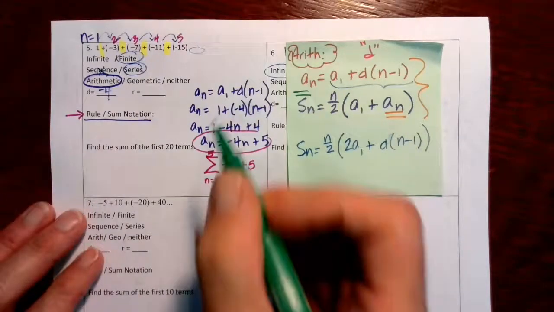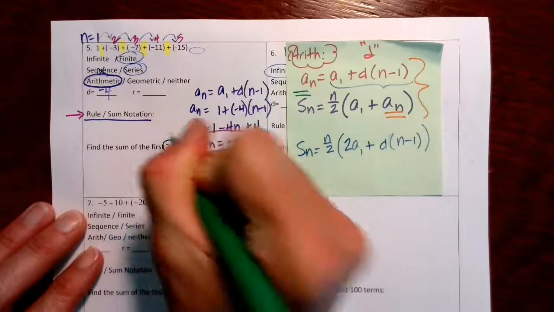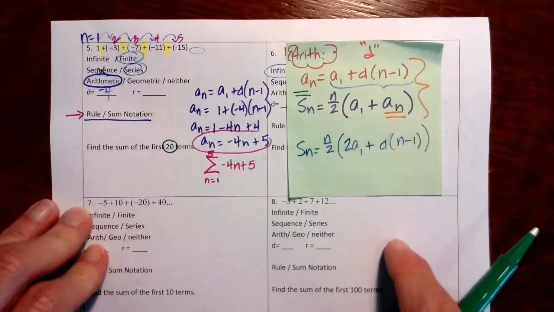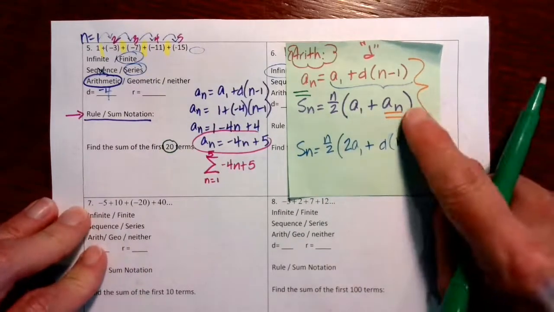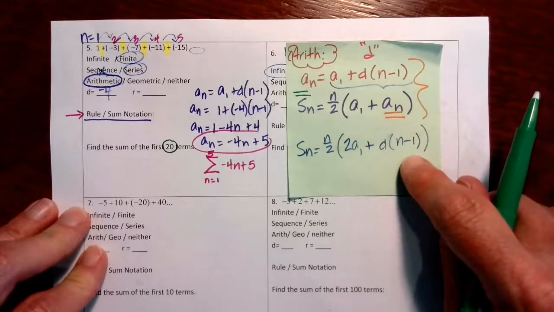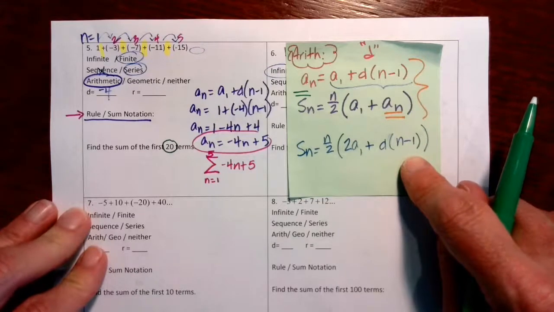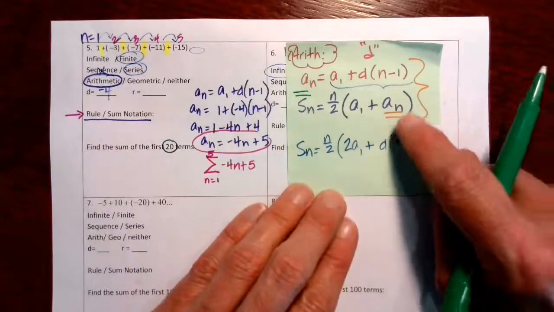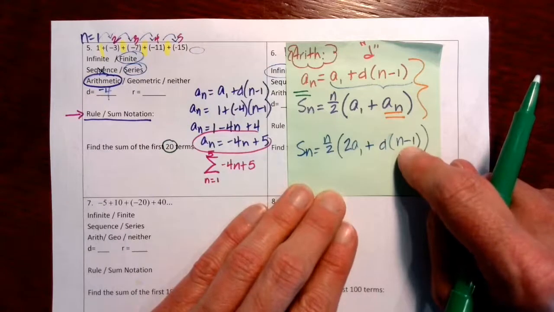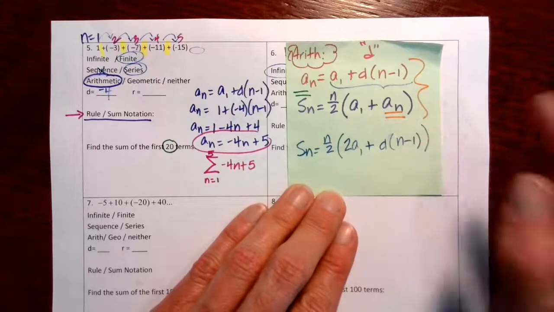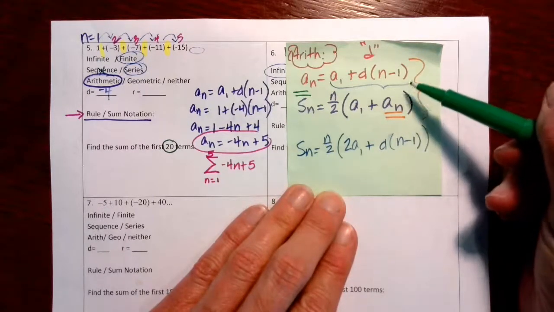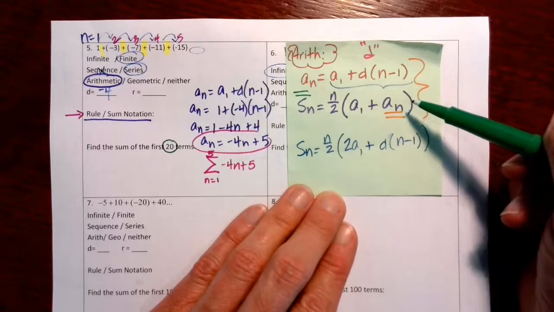But check this out. They want us to find the sum of the what? First 20 terms. And that's where these come into play. So remember, these two formulas are a hybrid. Here this tells me what any number is, and this tells me what the sum is.